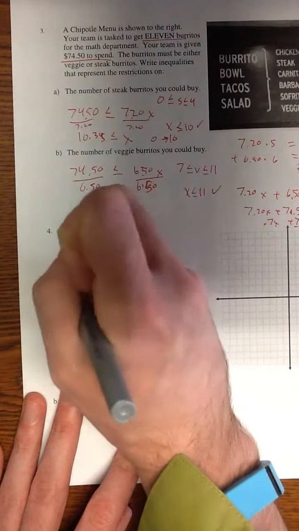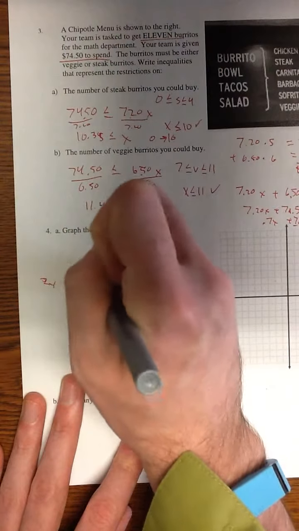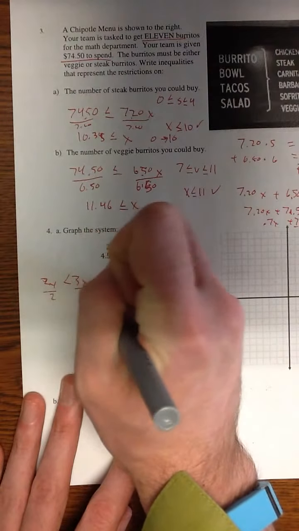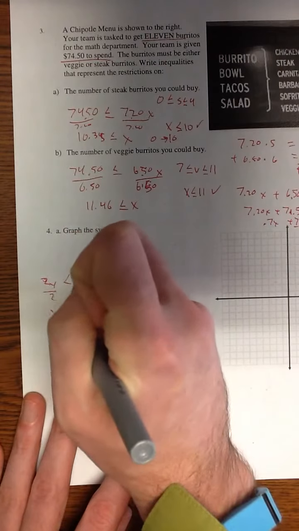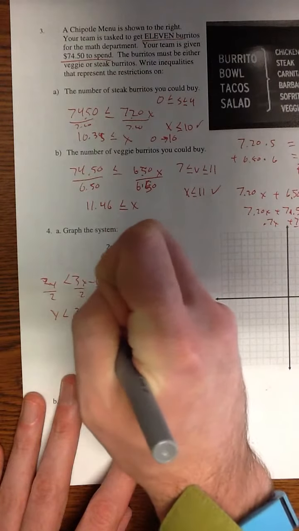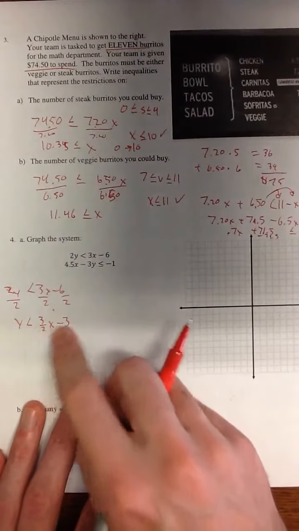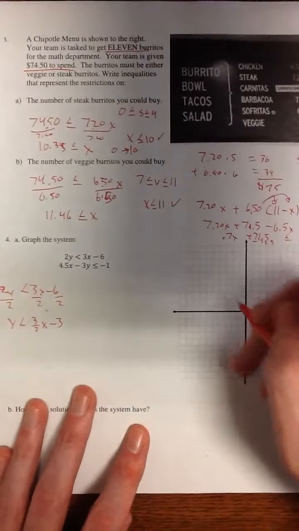So 2y is less than 3x minus 6. Well, that one's nice. I just have to divide everything by 2. So you get y is less than 3 over 2x minus 3. Alright, now I can go ahead and graph that because I know my slope and my y-intercept. So I'll start at negative 3.